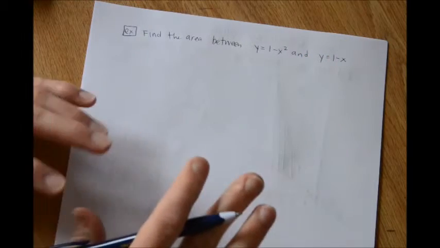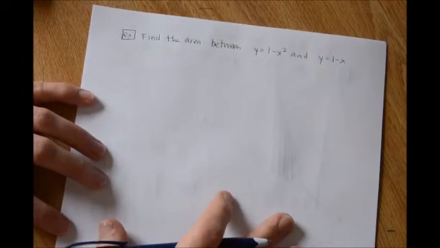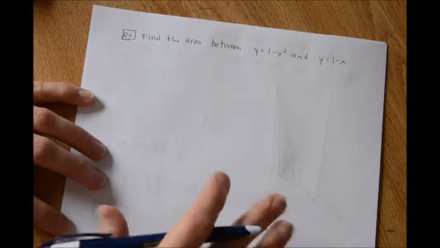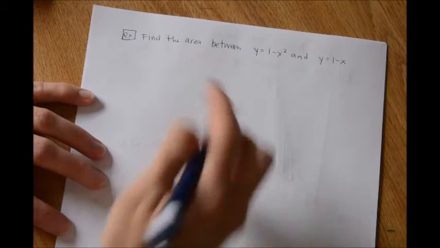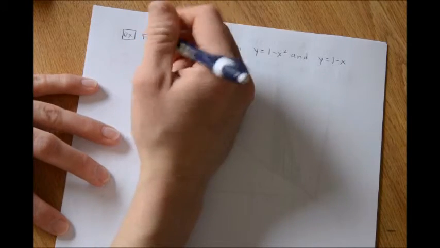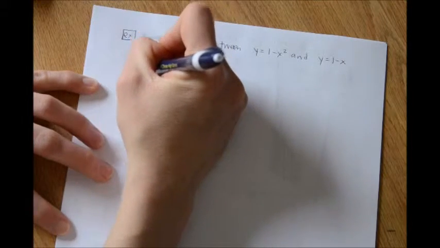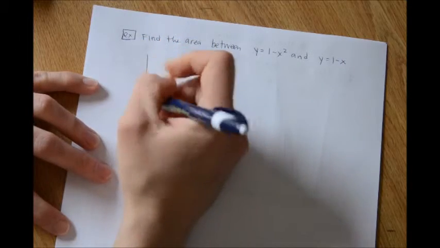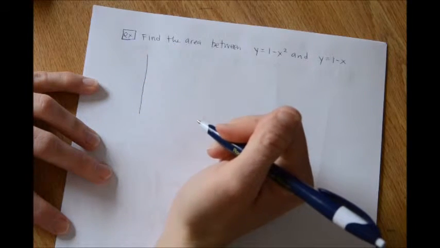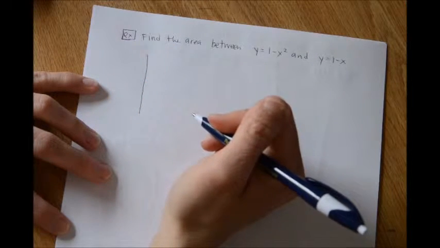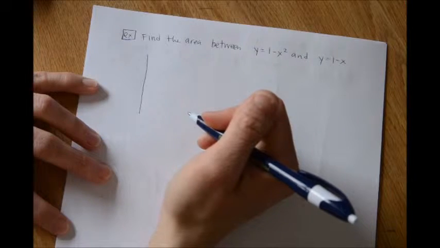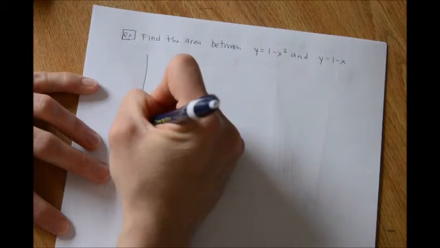Okay, so in this case, because it doesn't tell us our limits of integration, you just have to find those yourself, which isn't too bad either. If you're pretty good at graphing, you can graph them on your calculator once again if it's in the calculator section. But so we're going to find the area that is in between those two graphs.